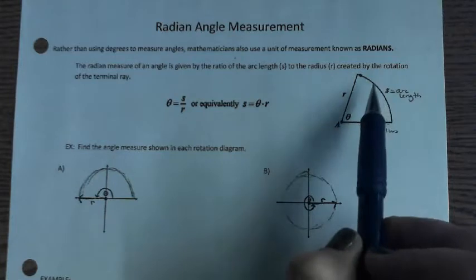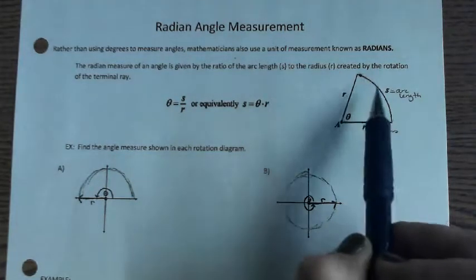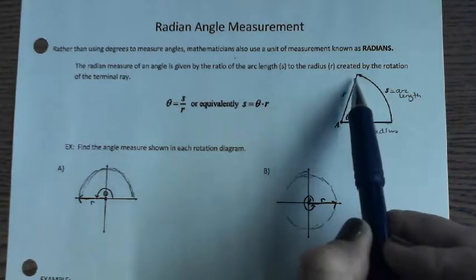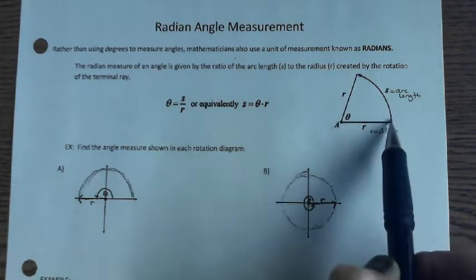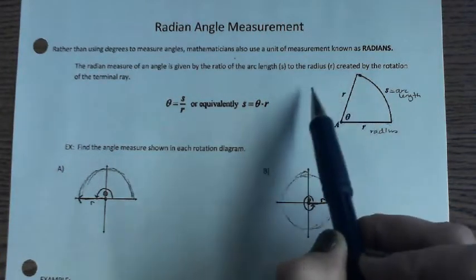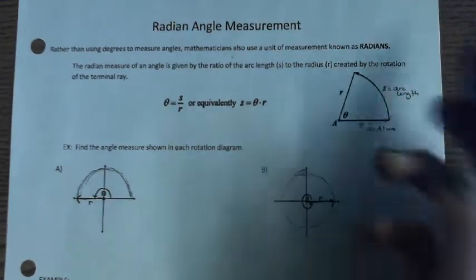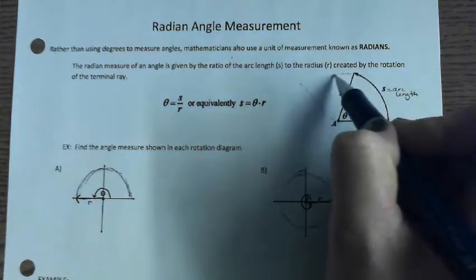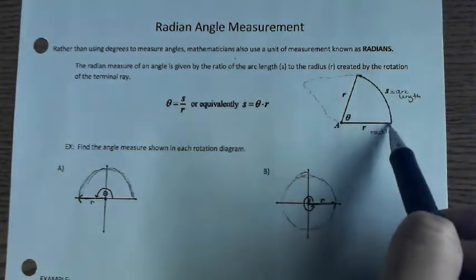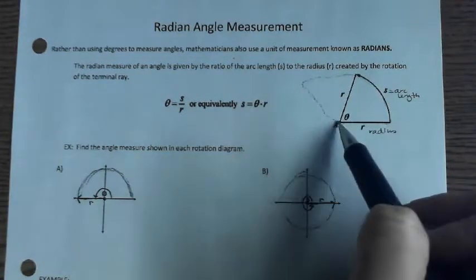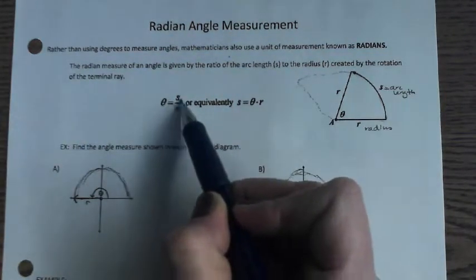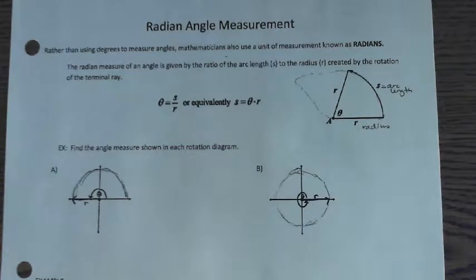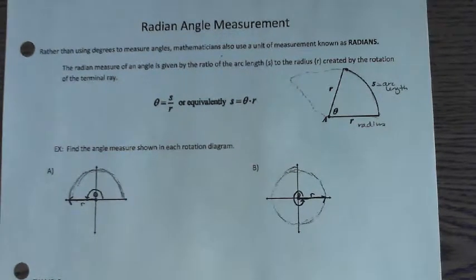If you continue to open up, the arc length grows, obviously. The R always stays the same. So if we continue to open it up, and that arc length became double the length of the radius, so let's say once it got opened up over here, and that was double the size of your radius, then the ratio would be 2 to 1, and that angle would be 2 radians. Does this make sense? Okie doke.